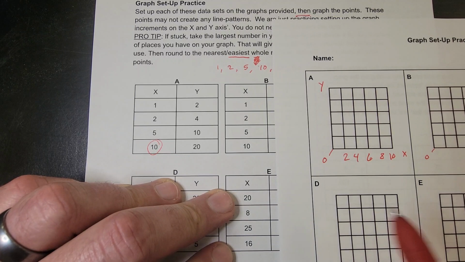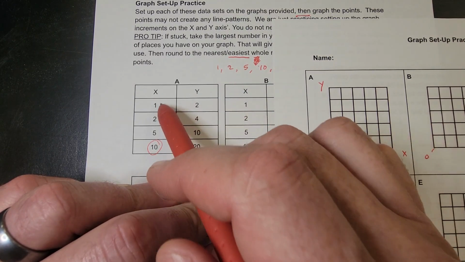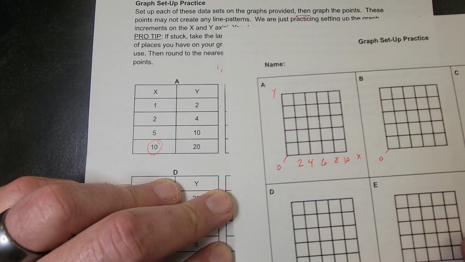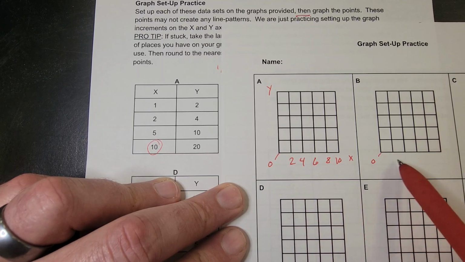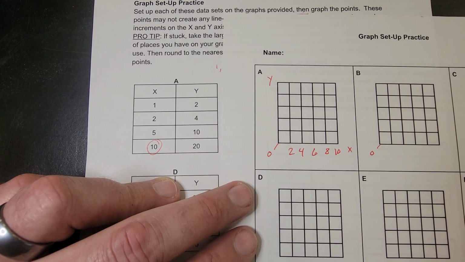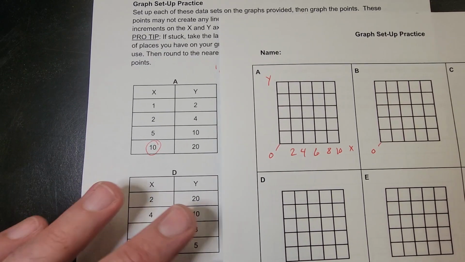Little tip here. All my X on the first A, B, and C, all of my X ranges are the same. 1, 2, 5, 10, 1, 2, 5, 10, and 1, 2, 5, 10. So the range you just set up for X down here, and so we call this the range, is the same range for this one, and the same range for this one. So that's kind of handy. That's only true for A, B, and C. They change after that.